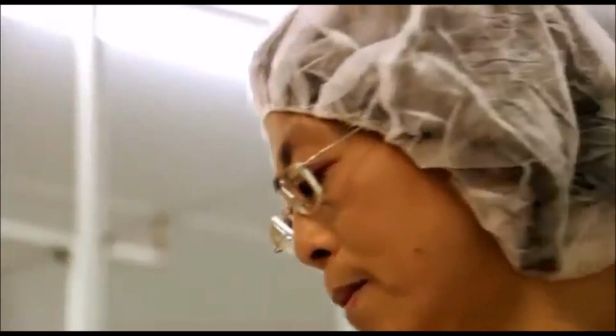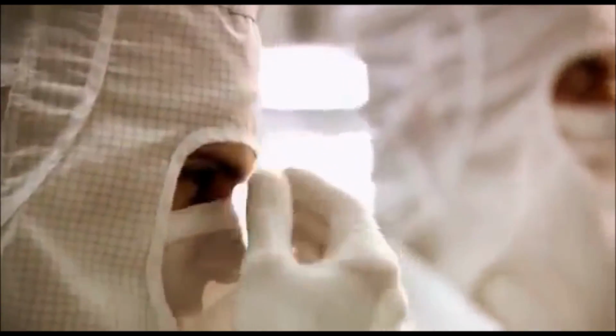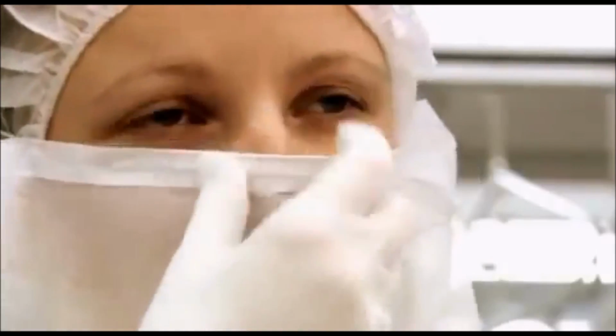Our GlobalFoundries manufacturers must therefore take extensive precautions every time they enter our dust-free cleanrooms. The result? Our wafers are fabricated in an environment that is more than 100,000 times cleaner than an operating theater.